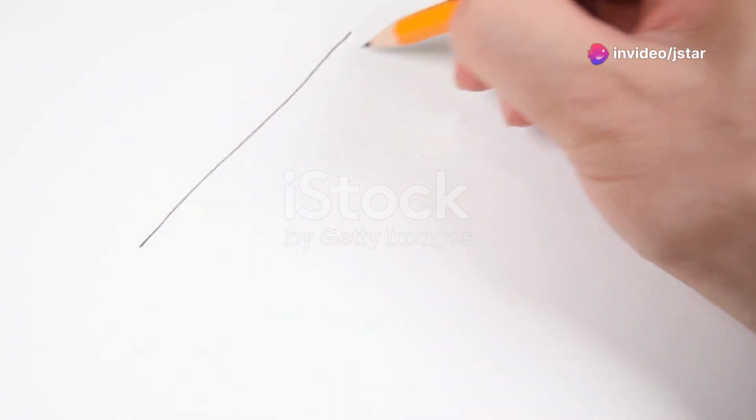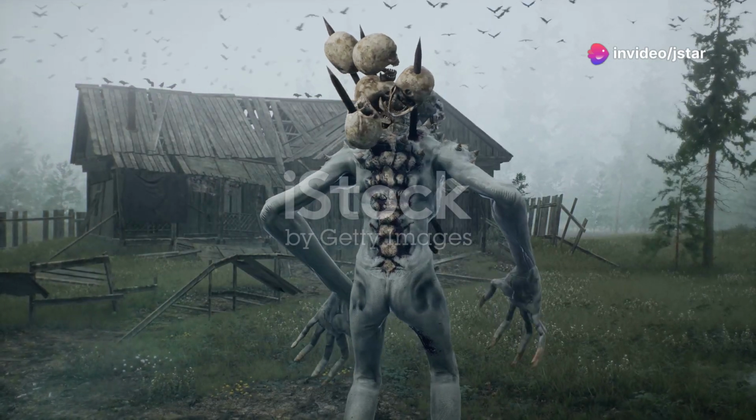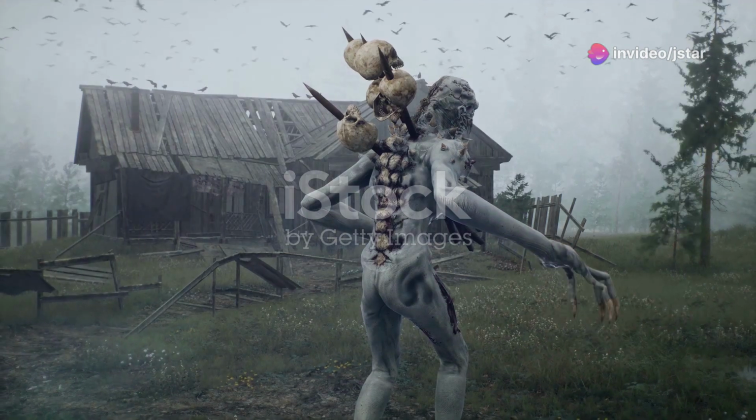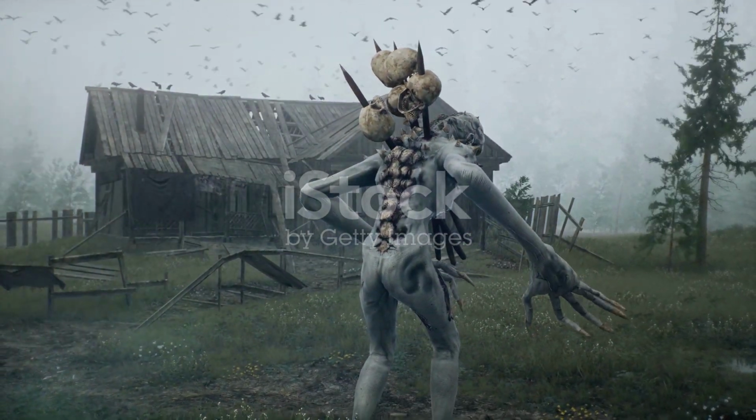Now, let's give our house a roof. Draw two slanted lines coming up from the top of the rectangle and connect them with a point in the middle. This will be the creepy, creaky roof where bats might live. Great job! Next, let's add a door.